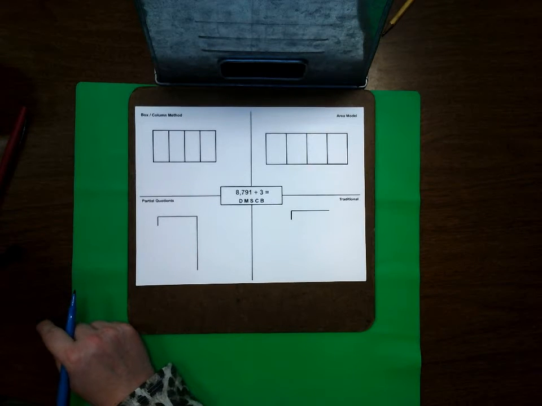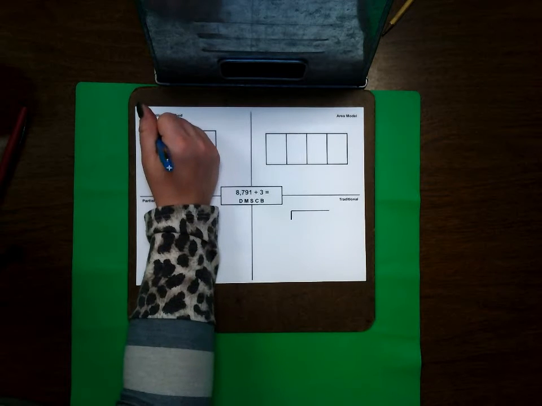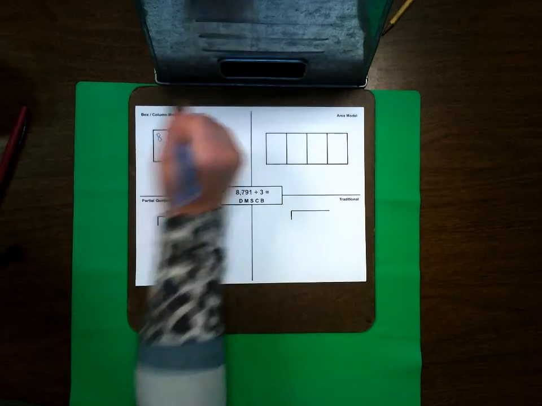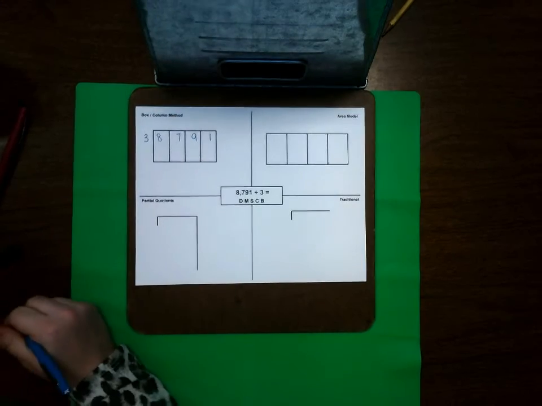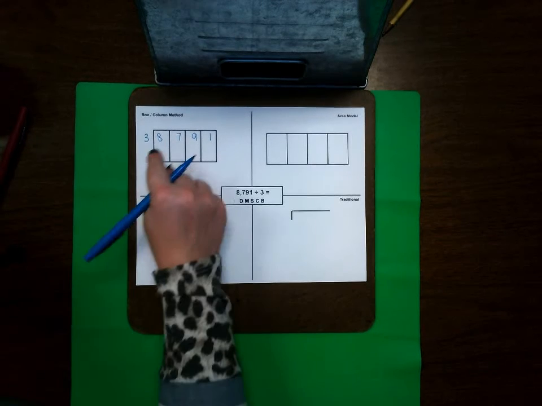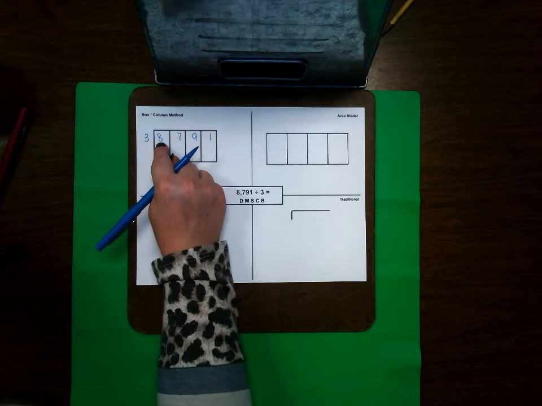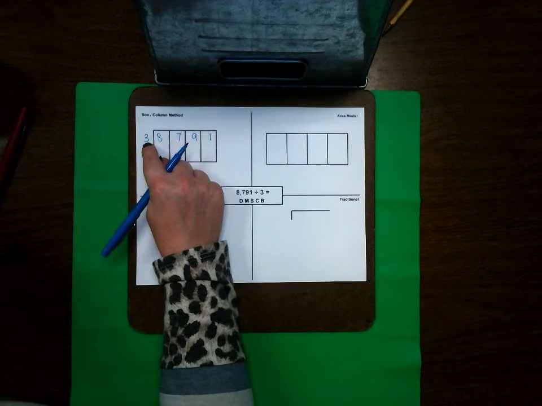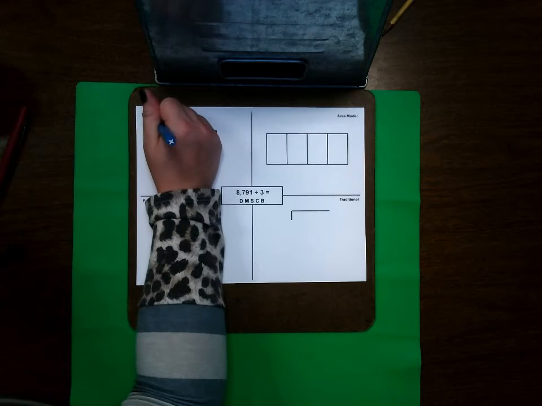So let's get started. Up here, we're going to do the box or the column method. I'm going to start by writing the number in the boxes and then putting my divisor out here on the side. I'm going to ask myself, if I have 8 M&Ms, how many times can I give my 3 friends an M&M? So I'm going to skip count by 3. 3, 6, 9 is too big, so 2 times.